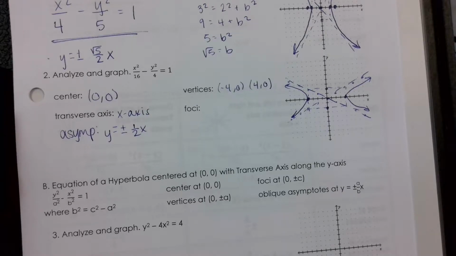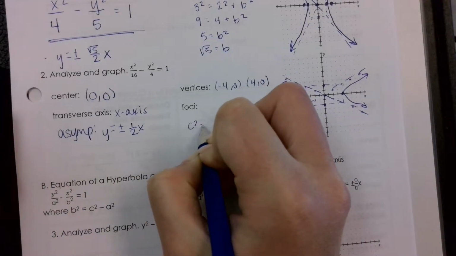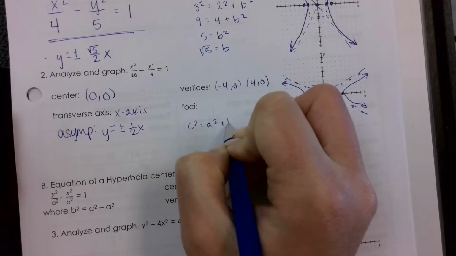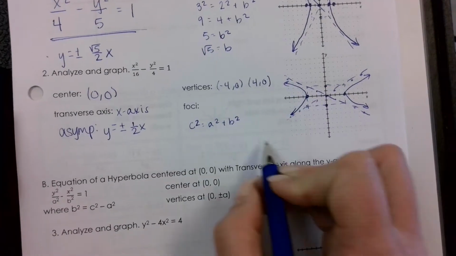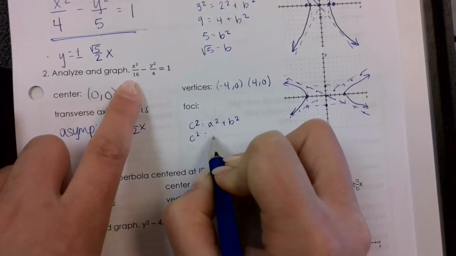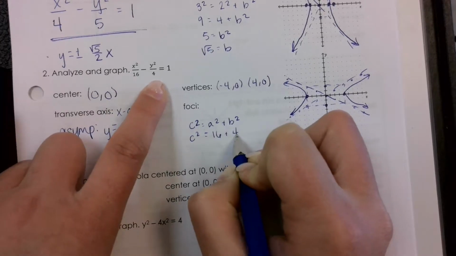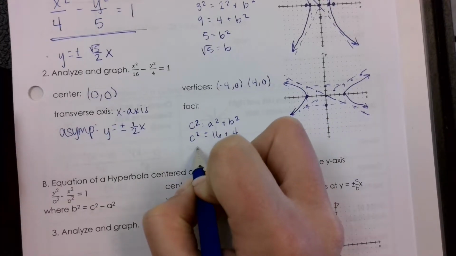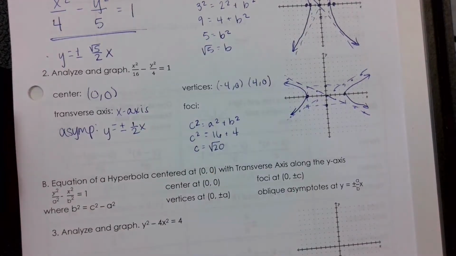So to find your focus, we need that c value. So you're using c squared equals a squared plus b squared. So what is a squared? 16. What would b squared be? 4. 16 plus 4 gives you 20. So c is going to be square root 20. Is that okay?